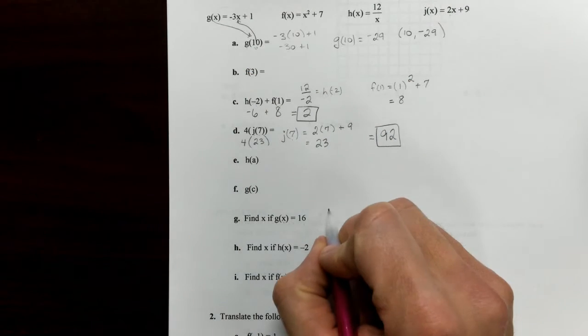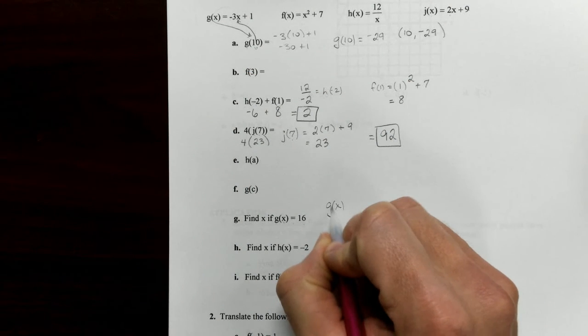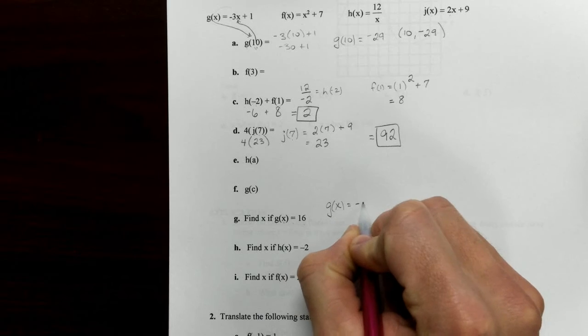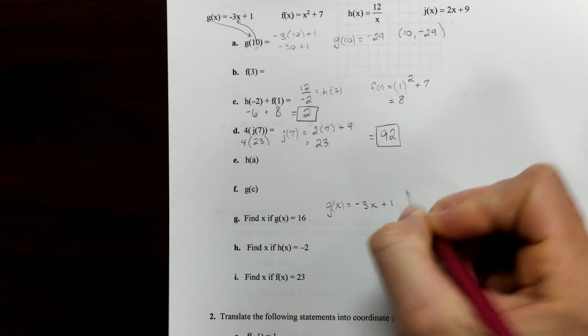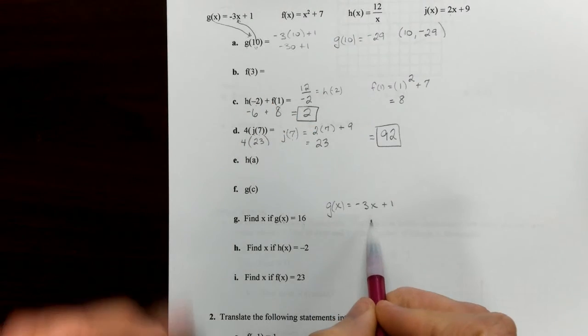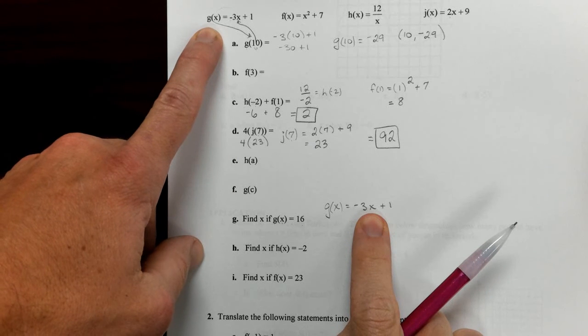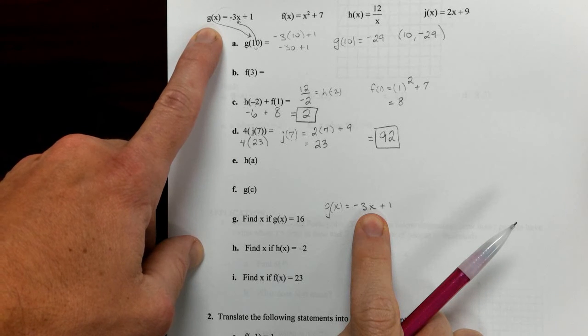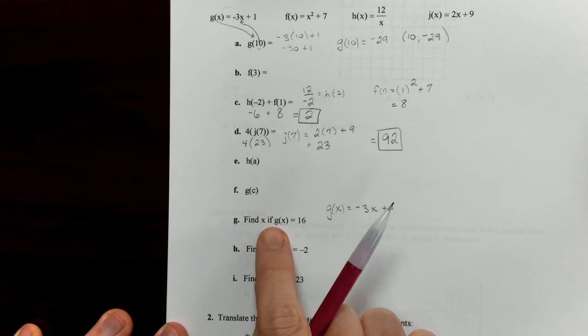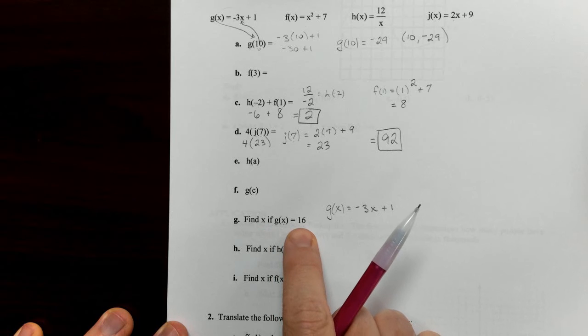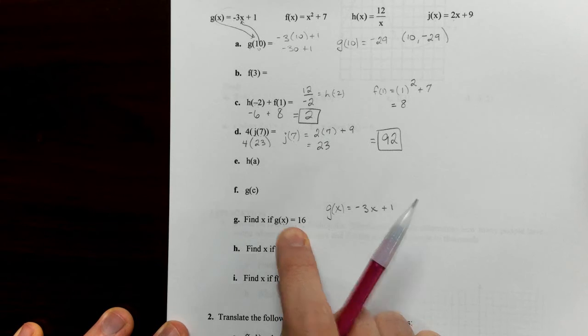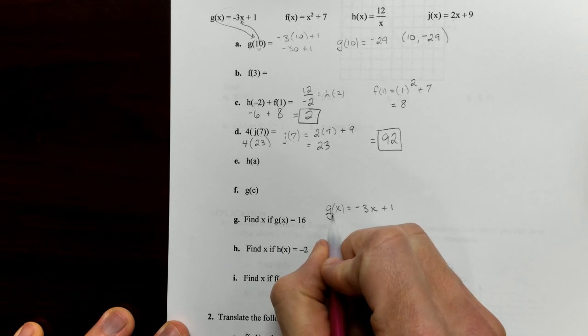So g of x equals negative 3x plus 1. All I did was write that function right there. All I did was copy it down here. Now looking at my problem, I said g of x equals 16. So right here I see g of x.